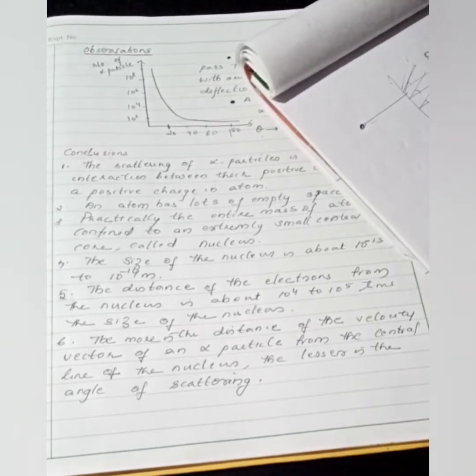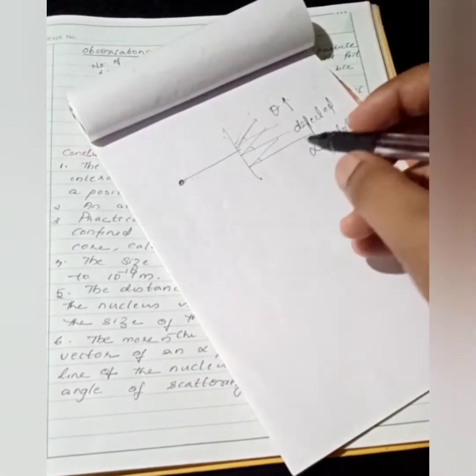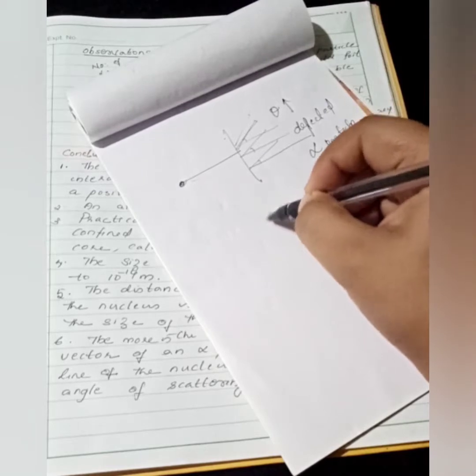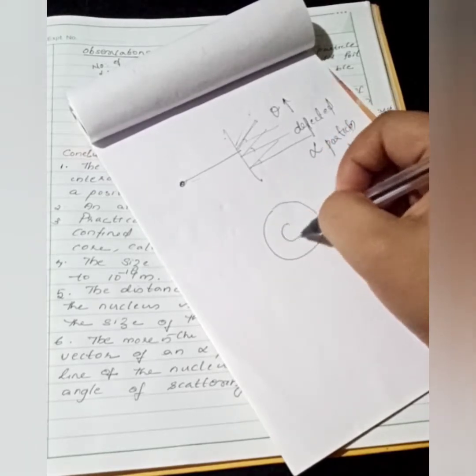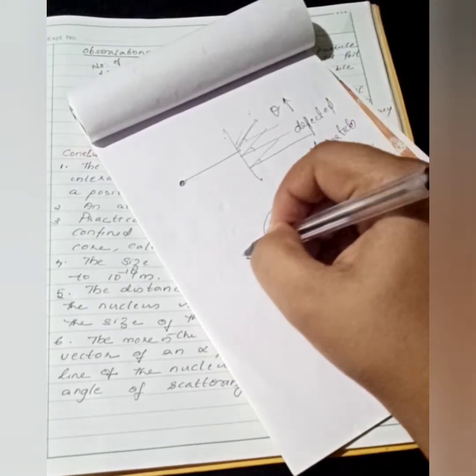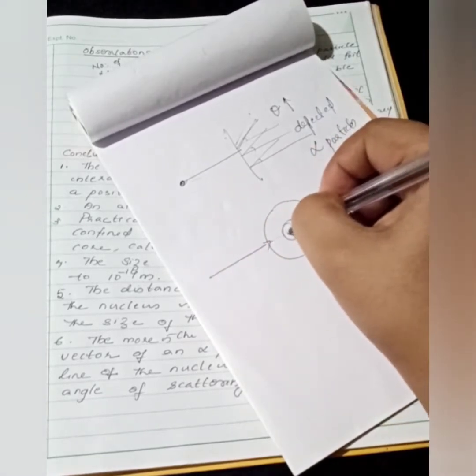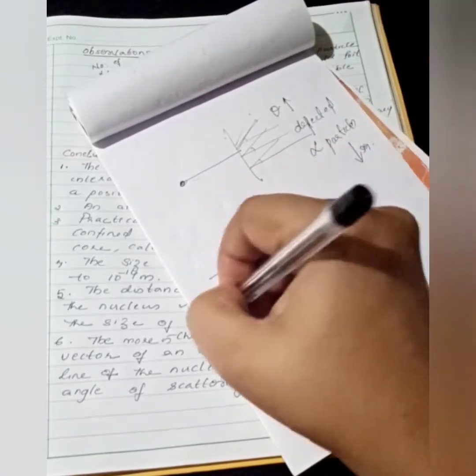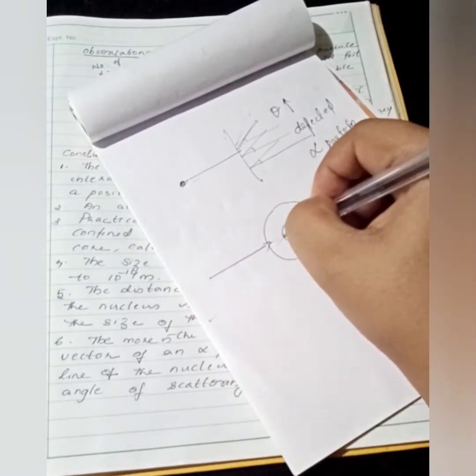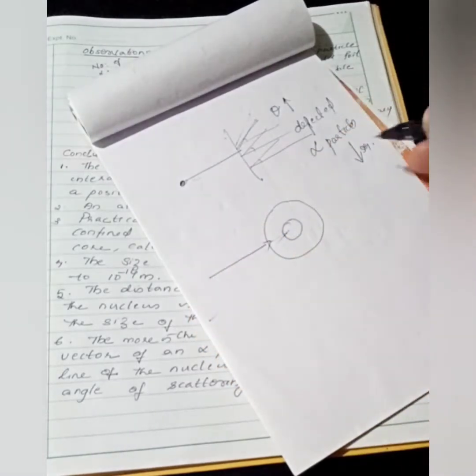So what it means is, as the distance of the alpha particle from the central line of the nucleus increases, the scattering angle decreases. If this is an atom and this is the nucleus, if the alpha particle comes and strikes the central nucleus, then the deflecting angle will be more. Then it will get deflected at bigger angles.